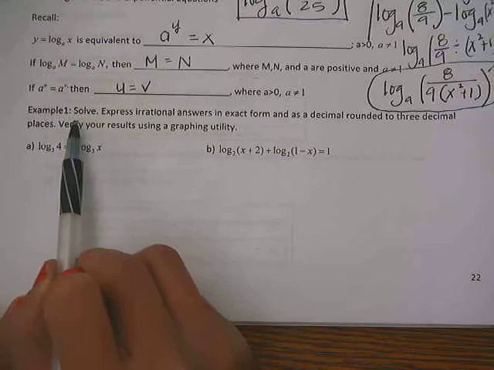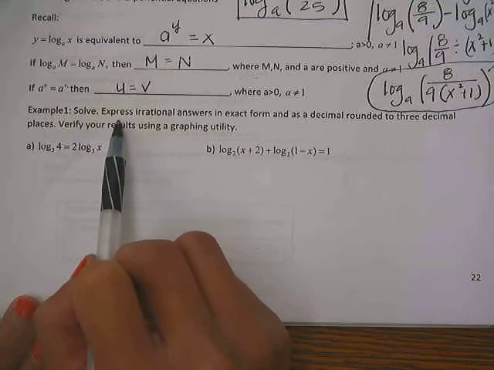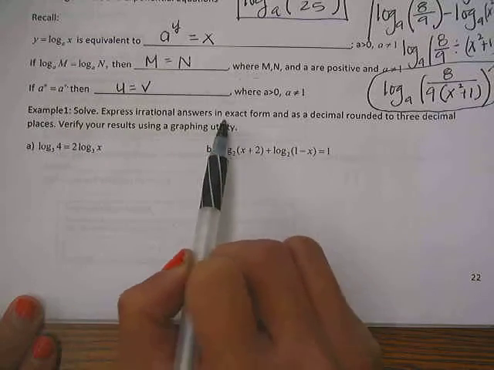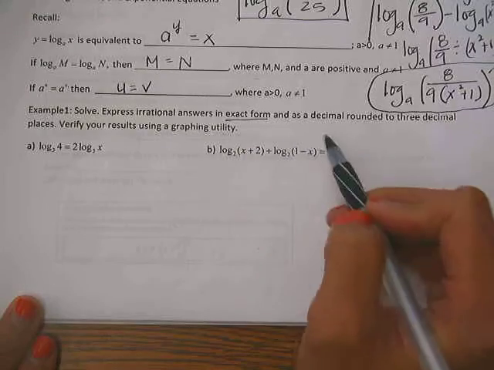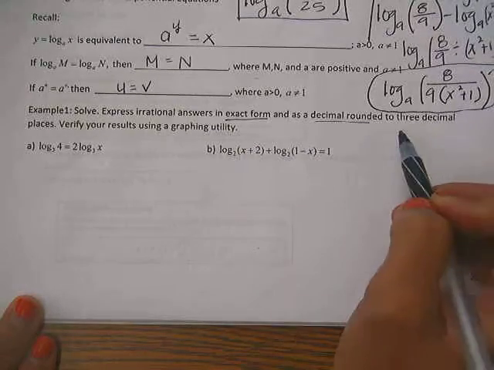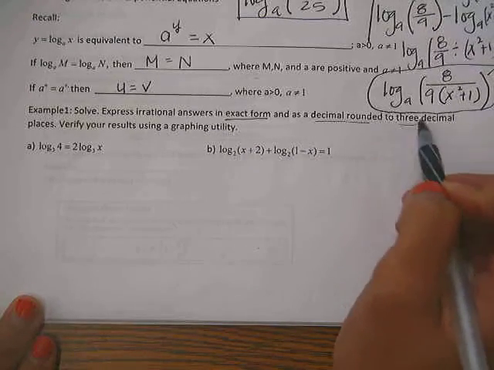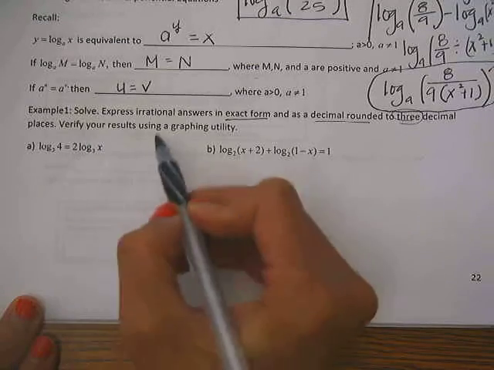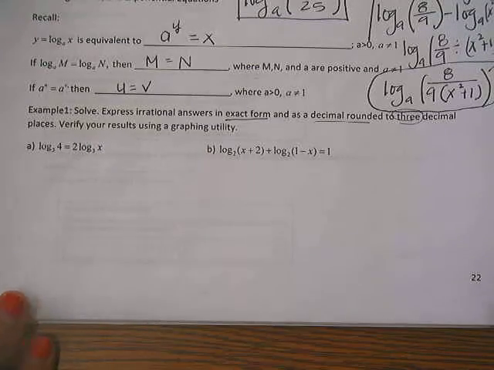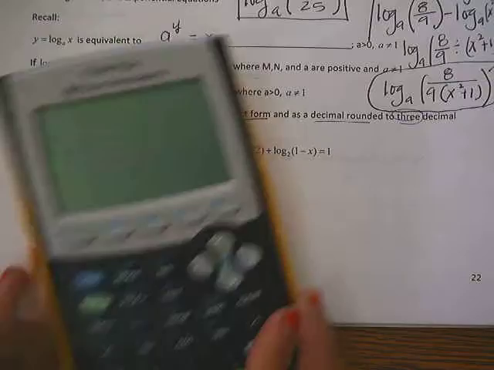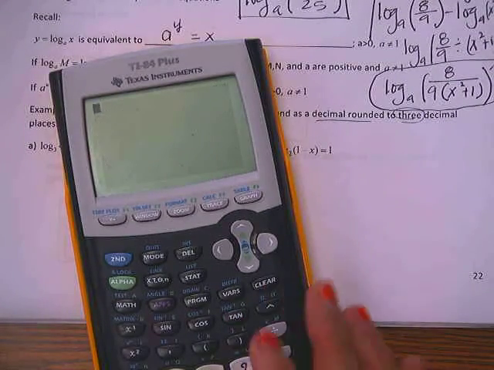Example 1. Solve. Express irrational answers in exact form and decimal rounded to 3 decimal places. Verify your results using a graphing utility. So since I'm going to need a calculator, let's have it out.